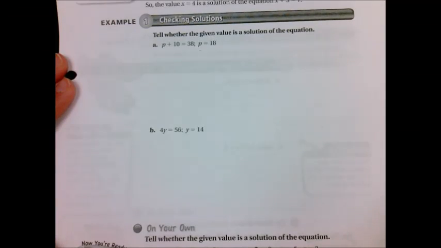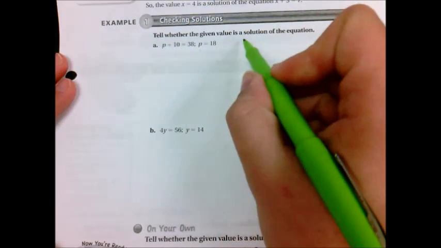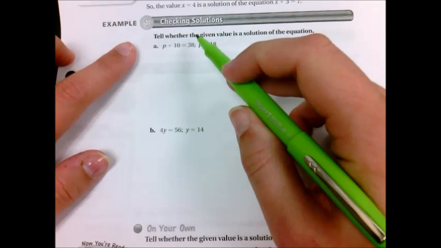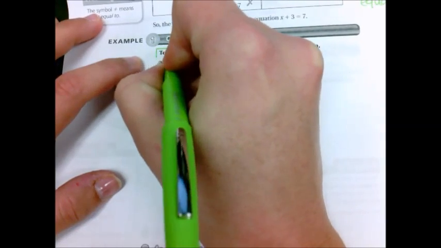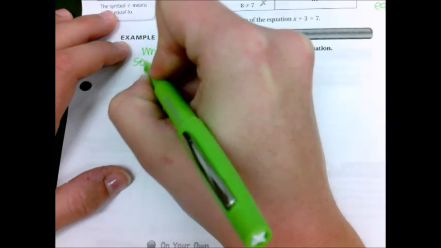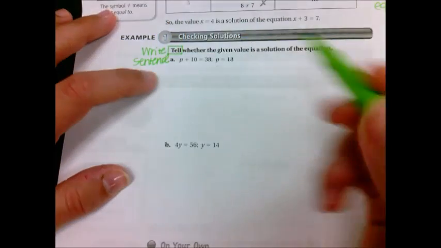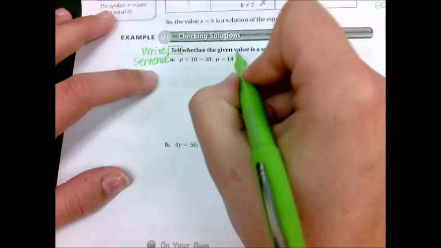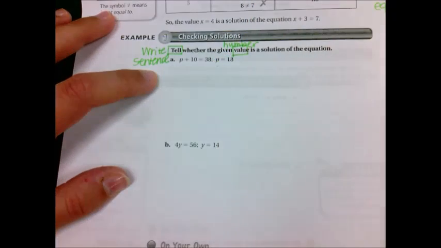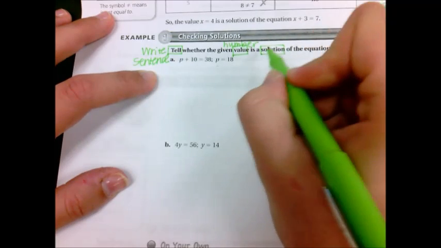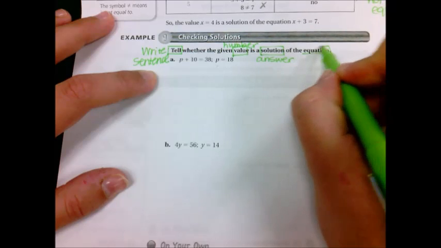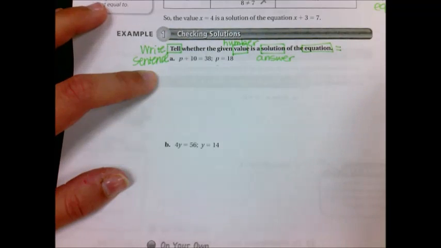Example 1, checking solutions. Tell whether the given value is a solution of the equation. As we were talking about in 7.1, directions are extremely important. Tell means I need to actually write a sentence or write words with my answer. Whether the given value, so the given number, is a solution, is an answer of the equation. In 7.1, we learned that equations have equal signs.